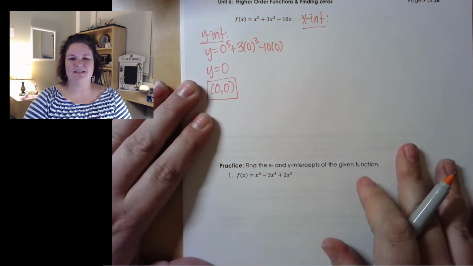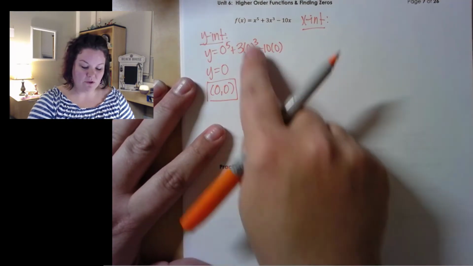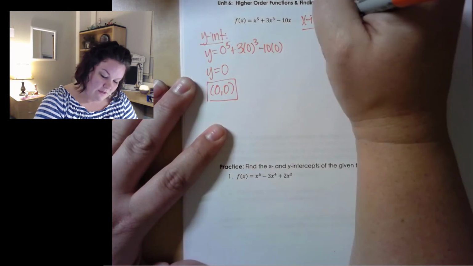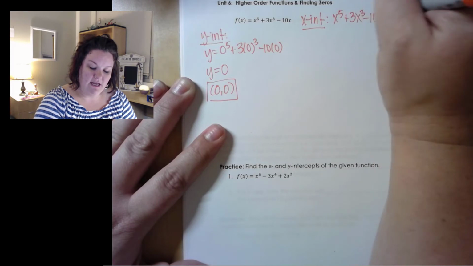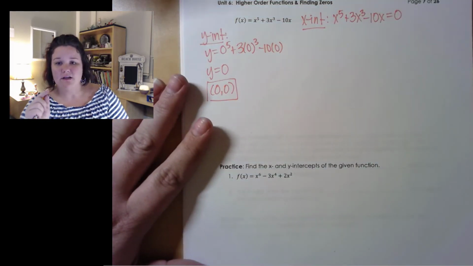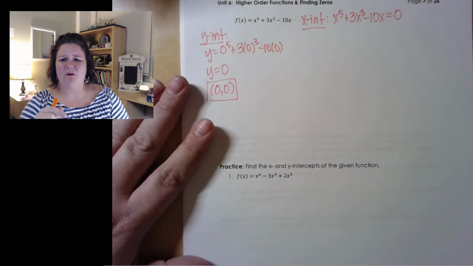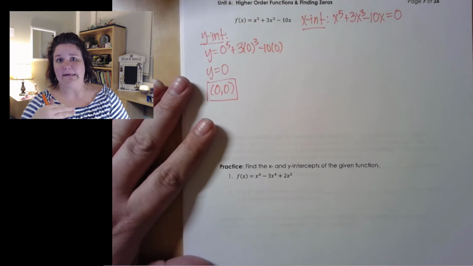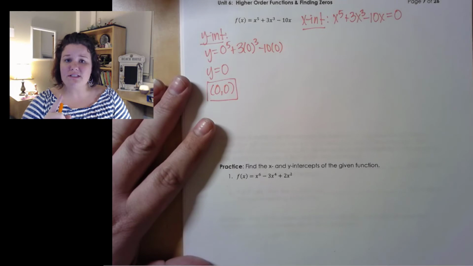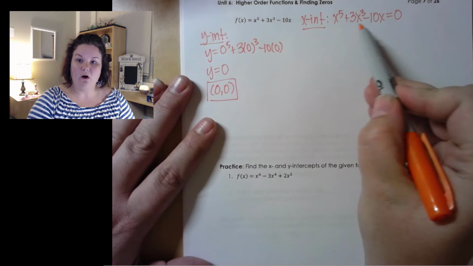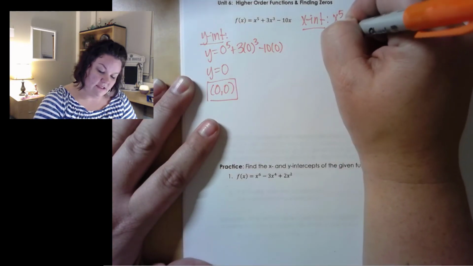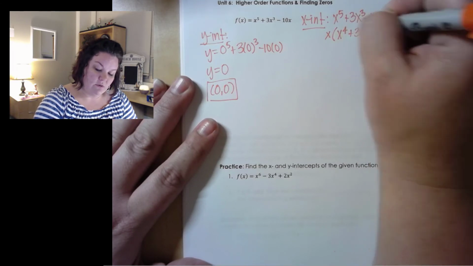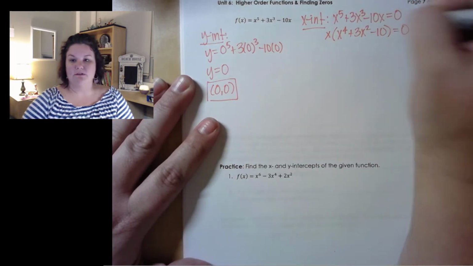So for the x-intercept, we're going to set y equal to 0, or in other words, we're going to set the whole function equal to 0. So we have x to the 5th plus 3x cubed minus 10x equals 0. And I want to factor this. Because I'm not used to working with the 5th power, I'm really hoping I can take that down a little bit. And I can, because the first step of factoring always is to look for a greatest common factor. So notice they all have an x in common. So I'm going to go ahead and take that x out first, which leaves me with x to the 4th plus 3x squared minus 10 equals 0.